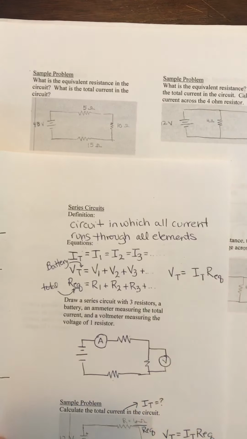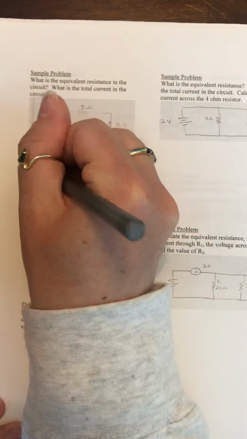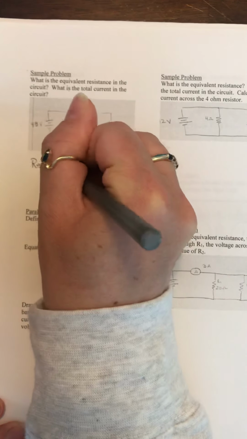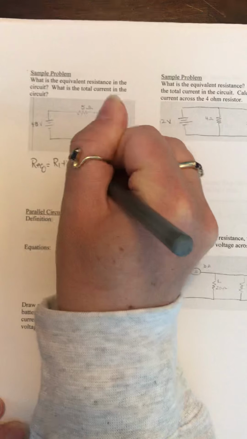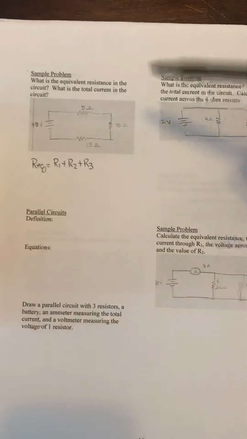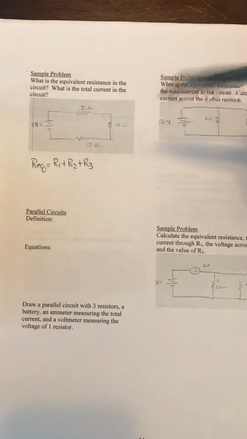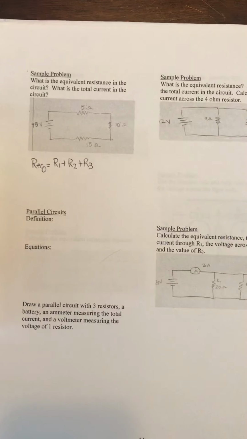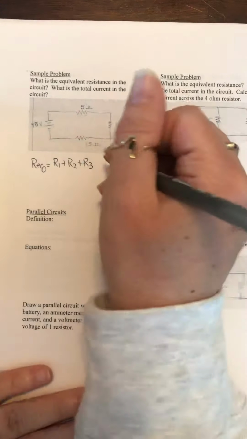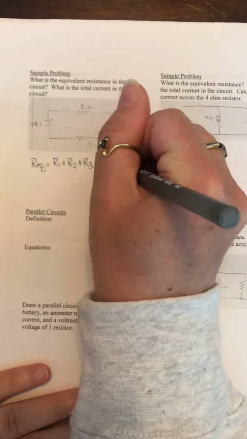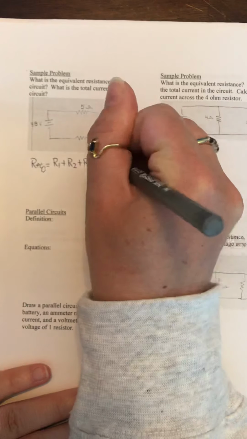So I'm going to start with the fact that REQ is equal to R1 plus R2 plus R3, okay? Or I'm going to take 5 plus 10 plus 15, and I'm going to be lazy and not show my work here, and I'm going to get that this is equal to 30 ohms.